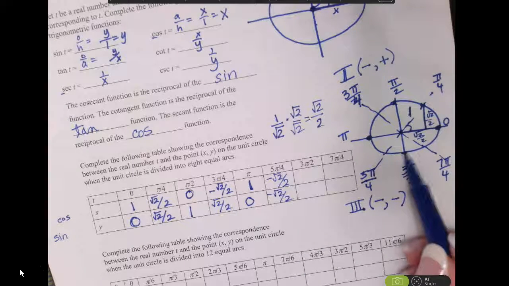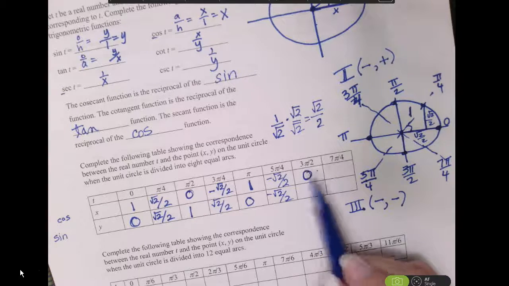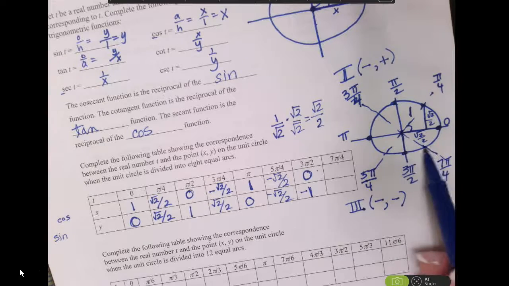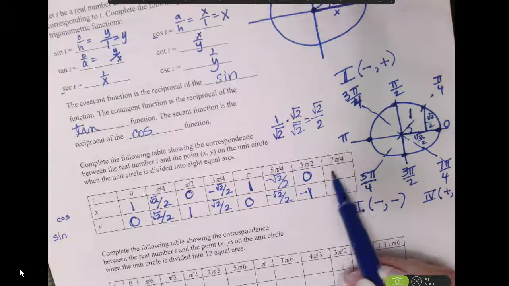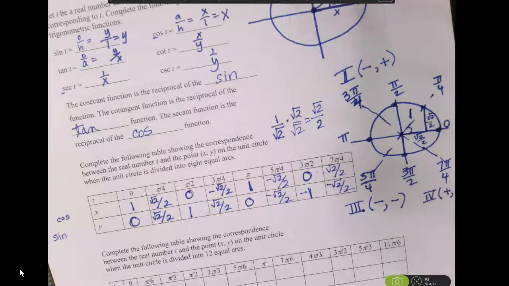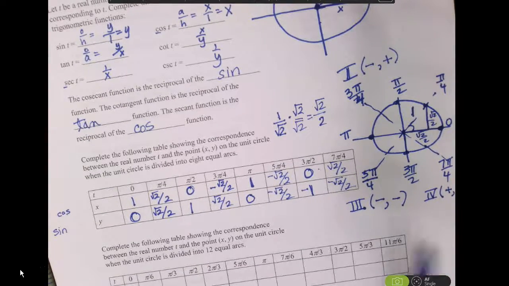And then down here at 3 pi over 2, I'm at 0 on the x and negative 1 on the y. And then last but not least, here I'm in the fourth quadrant, and I know that all my x's are positive over there and all my y's are negative. So I'm going to give myself a positive x and a negative y. And when we talk about periodic functions, functions that repeat themselves, that's what we're talking about.